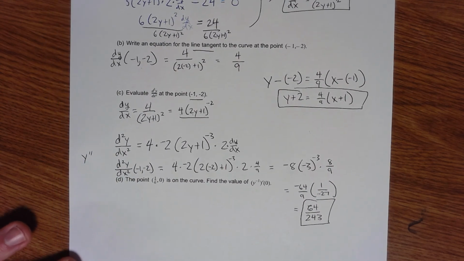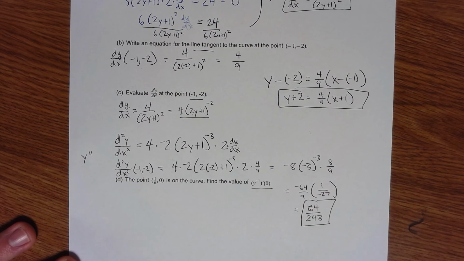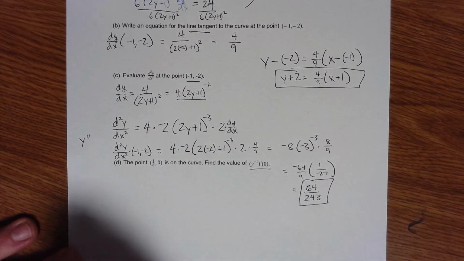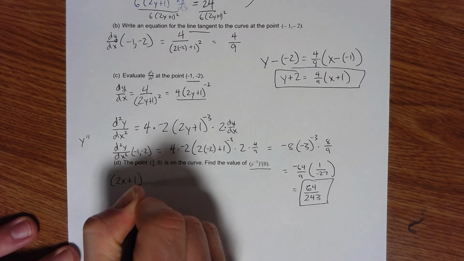Final part of the question, part D. The point (16, 0) is on the curve. Find the value of the derivative of the inverse at 0. So I'm going to attack this one a little bit differently. I'm going to actually find the inverse function. So I'm going to switch the x and the y in the original problem.